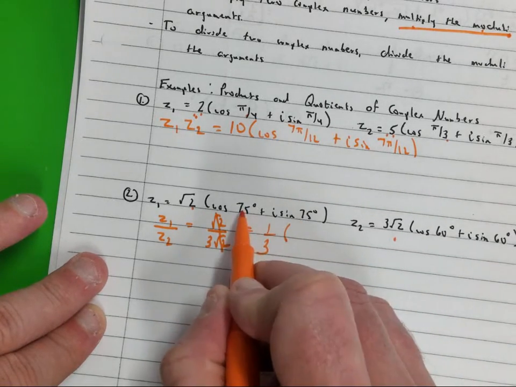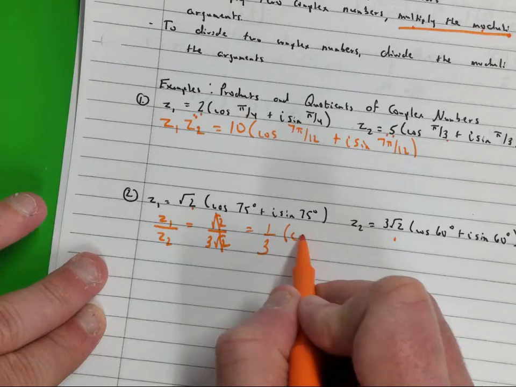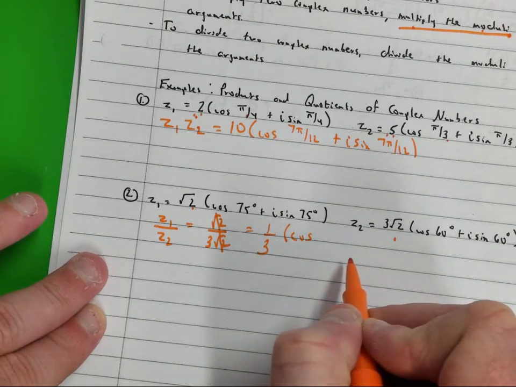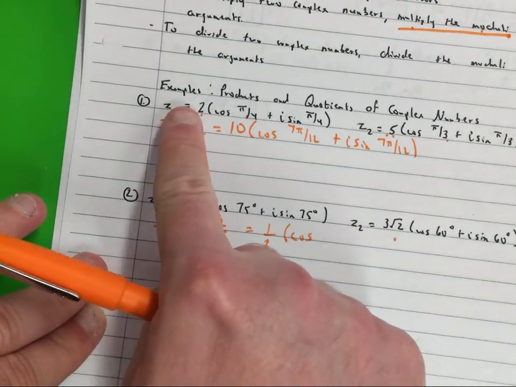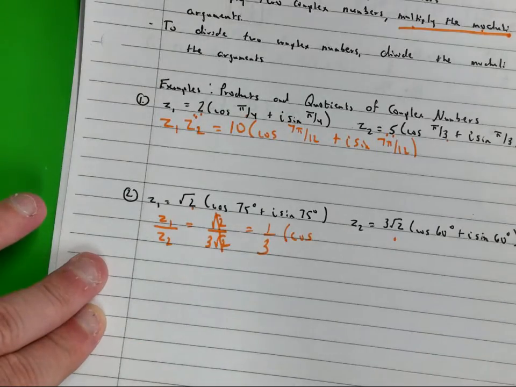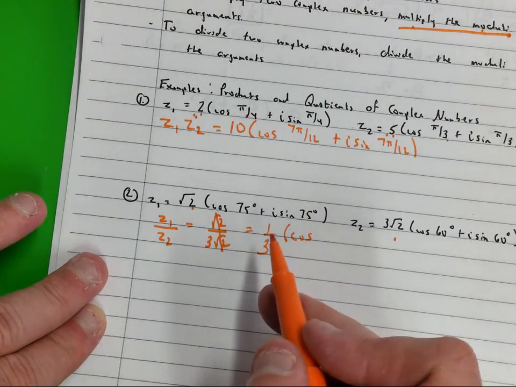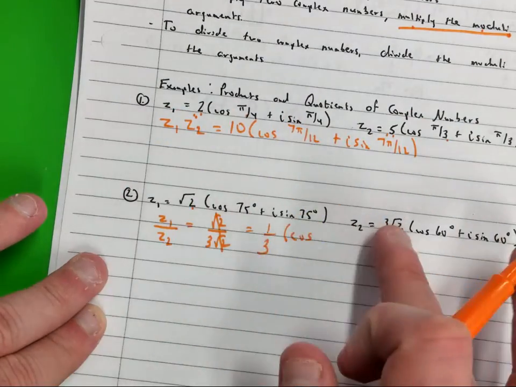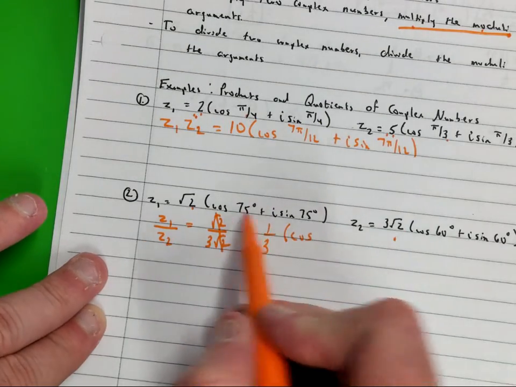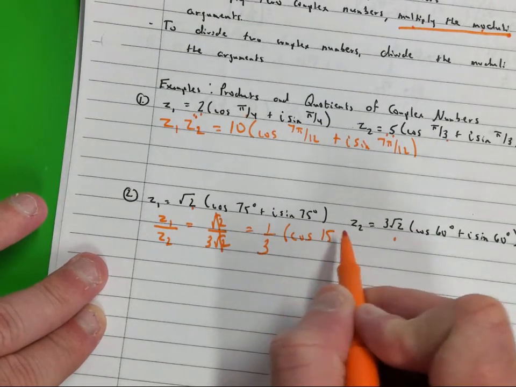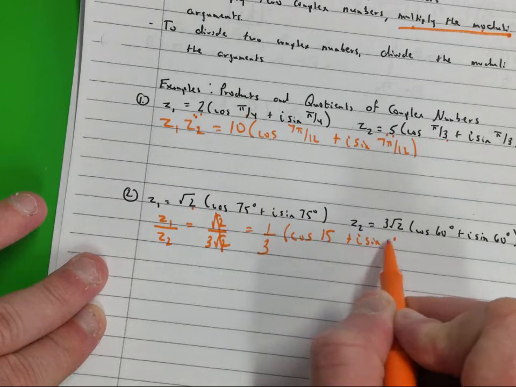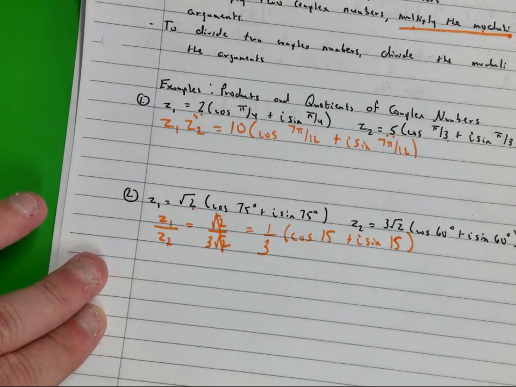Now, what will you do with the 75 and 60? Will you divide or subtract? Subtract. You only multiply and divide the stuff on the outside, and you add and subtract inside. So 75 minus 60 is what? 15 plus I sine of 15.